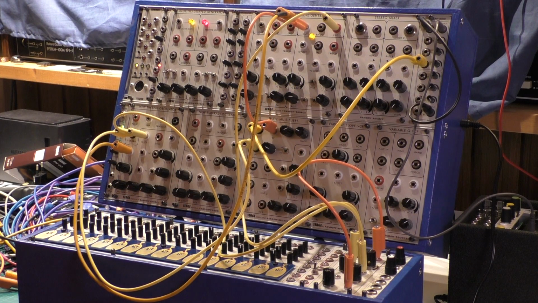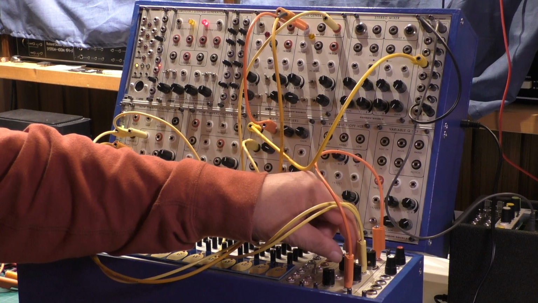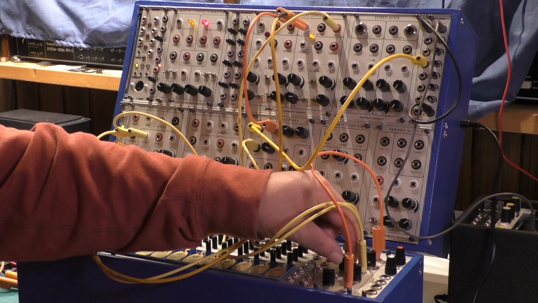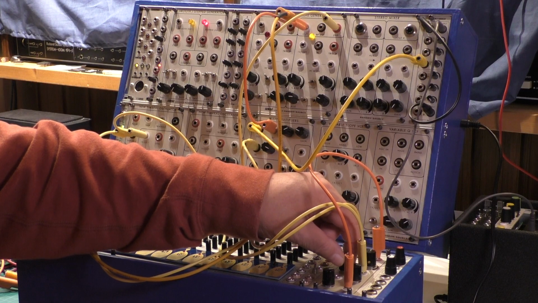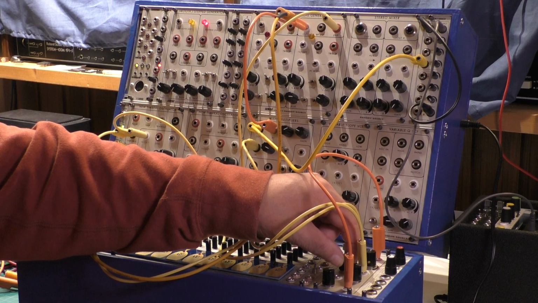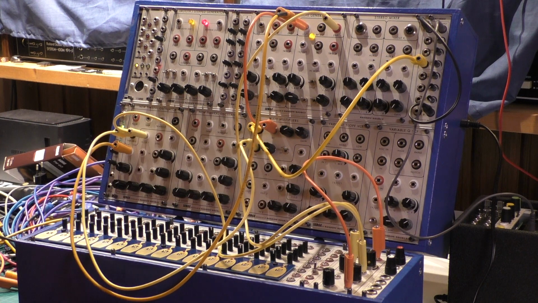It's quirky. You can't really be completely sure what pattern you're going to get out of it. You can't even be completely sure how many steps you're going to get either. That's 8 steps now.